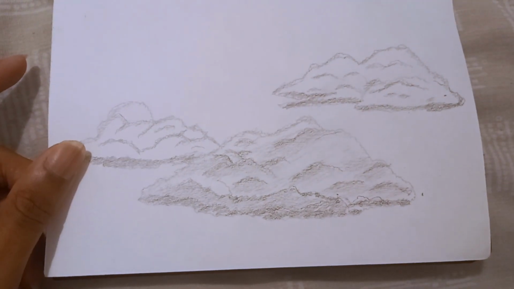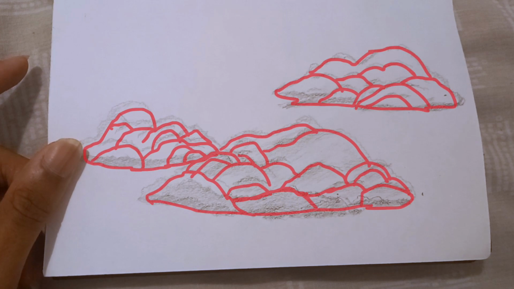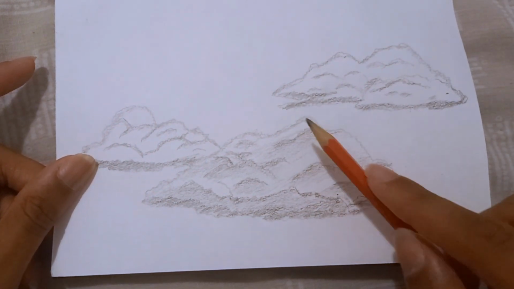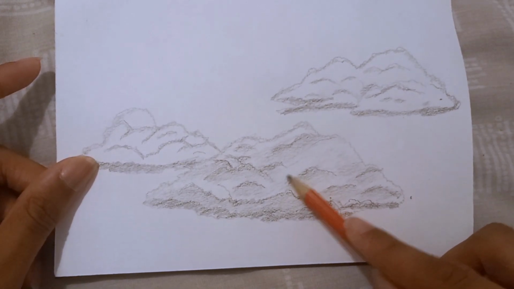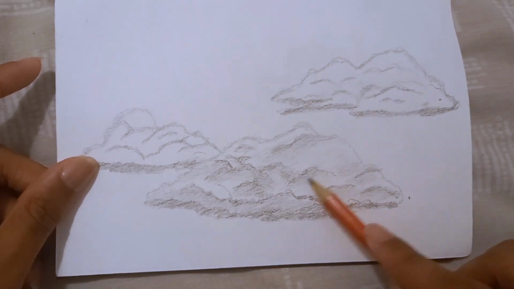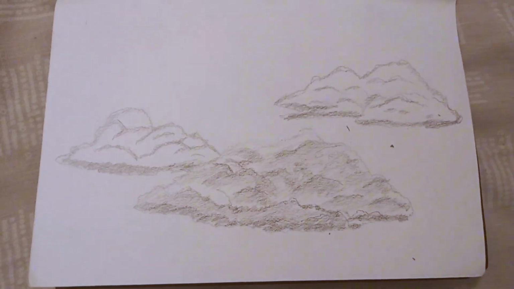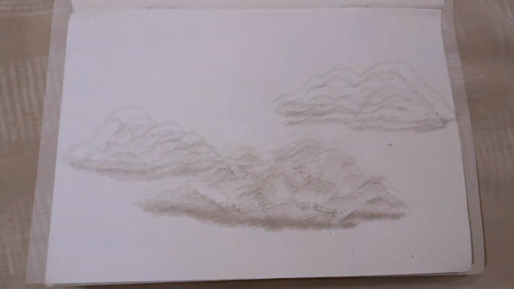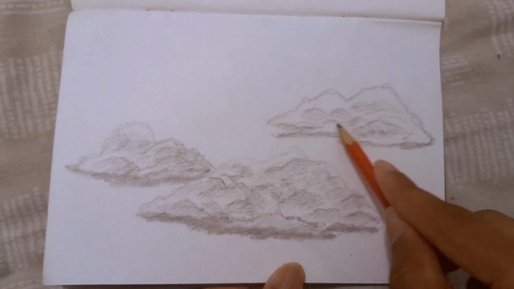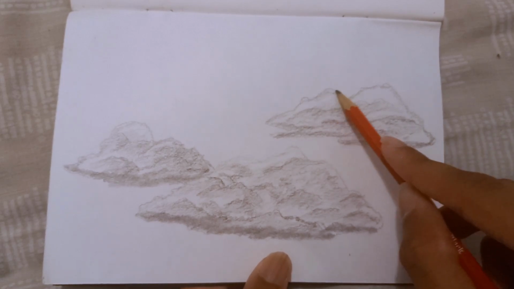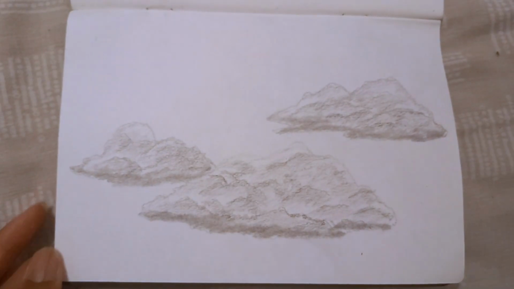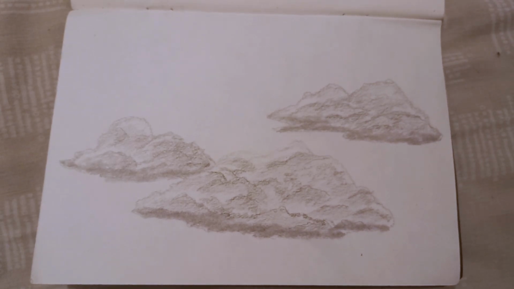Okay, if we imagine every single bump that we've done is a bubble, what we're going to do now is shade on the side of every single bubble, which will help give it a 3D effect. And whilst you're doing this, you might want to go back over the original bumps that we made too. And hopefully you should be looking at something like this. Let's move on to the second type.